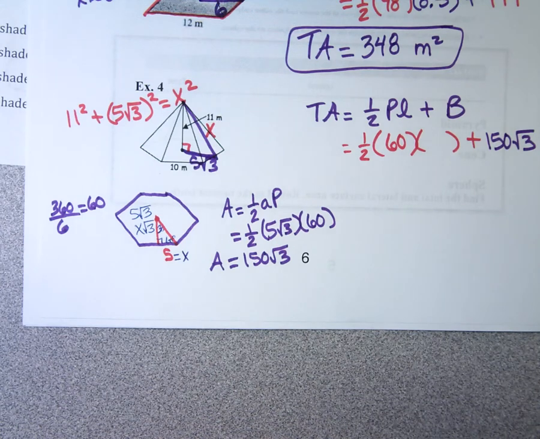it should come out pretty. It did for me. It should be a whole number. You shouldn't have to round.